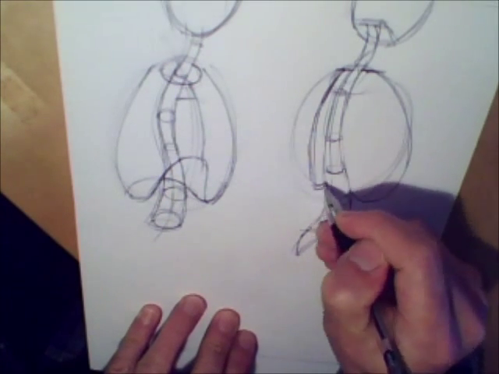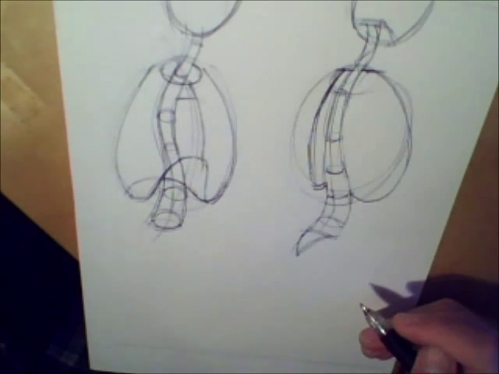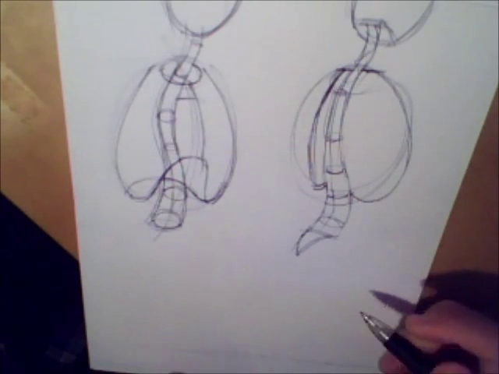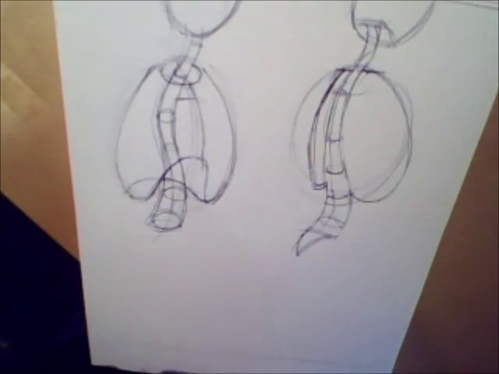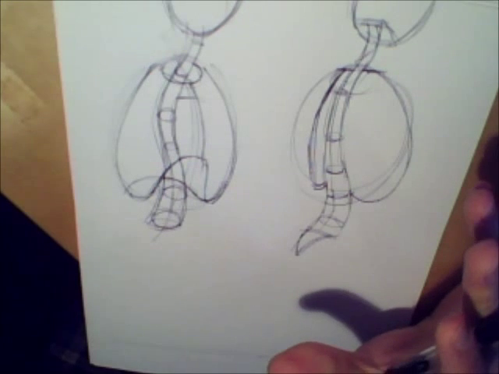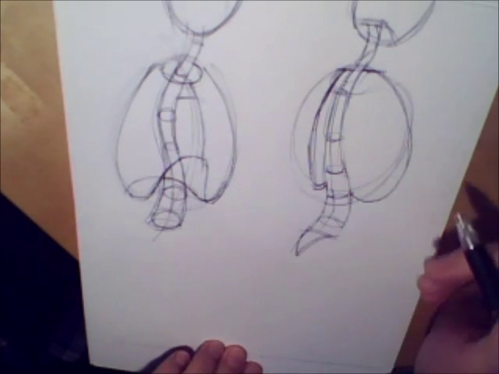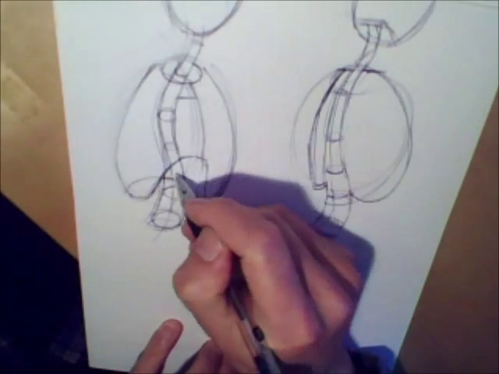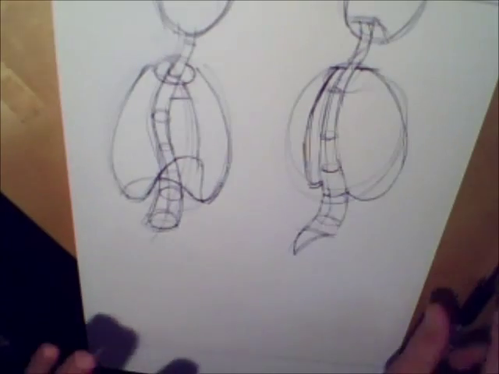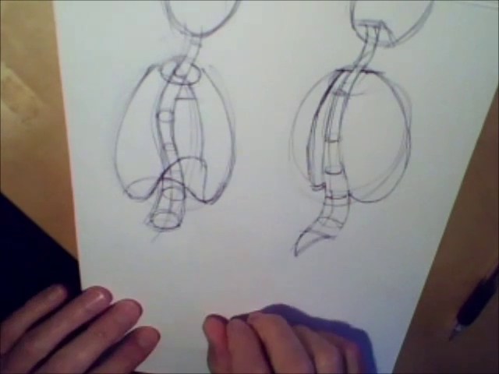Again, I would encourage you to look at anatomical drawings, because if you know what's going on underneath the skin in terms of the bones, the muscles, the internal organs, you'll have a much more believable drawing in the long run. Okay, so those are those basic shapes for beginning to describe the spine, the rib cage and the torso.